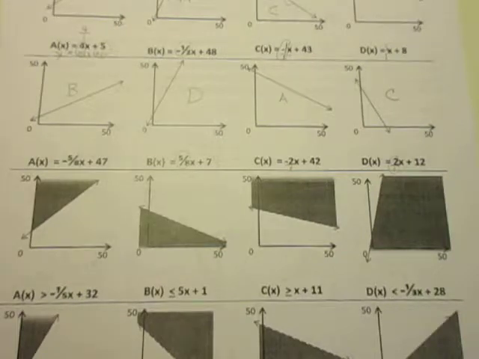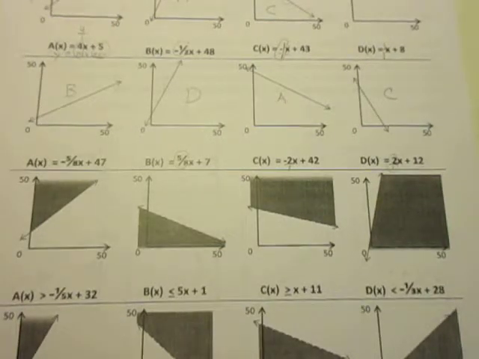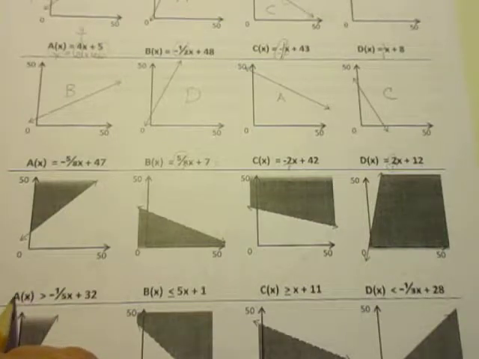Okay, down here we've got a little different ball game going on. We're looking at graphing inequalities. Very similar. We've got A: y is greater than -1/5 x plus 32. In other words, the inequality named A is this equation, and we'd be plugging in x to find our y's. So the new piece here is that we've got inequalities, which involves shading.